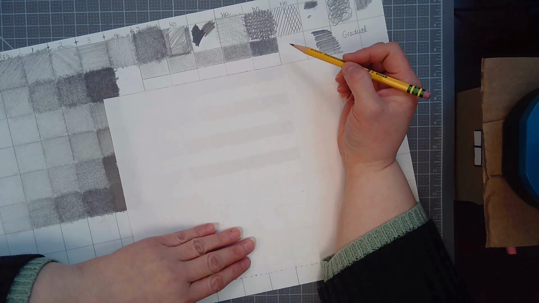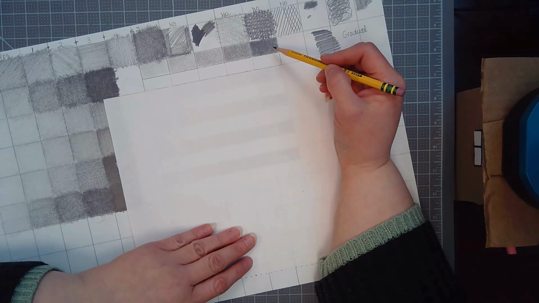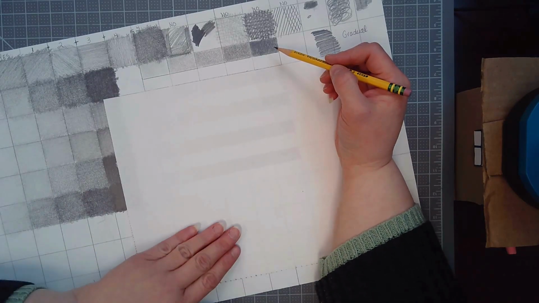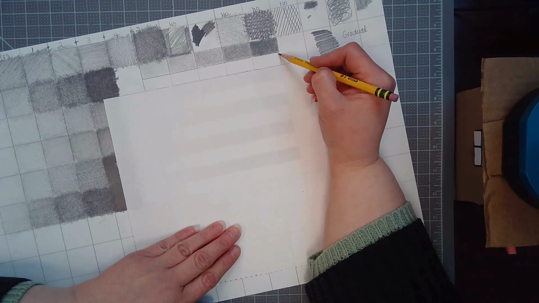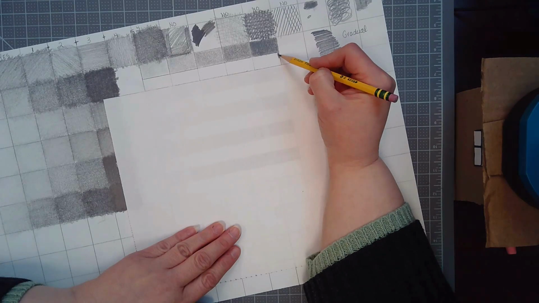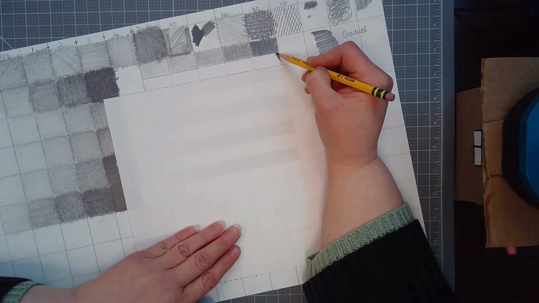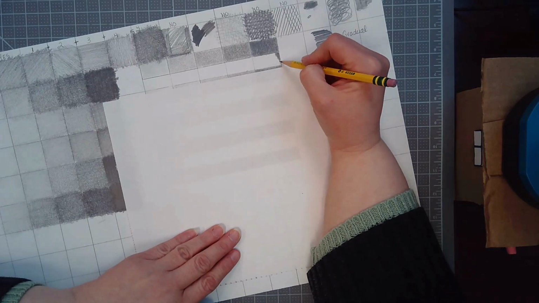When we do gradual value scales, we still continue to work with our smooth or circular shading technique. And if I'm going to start in the dark area, I'm going to start with my heavier pressure. And again, working with that circular smooth shading, I'm going to start establishing a dark value.